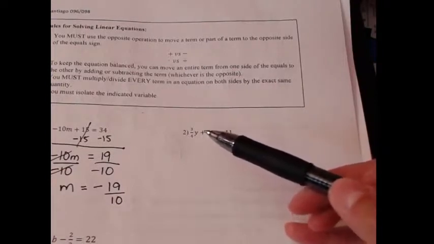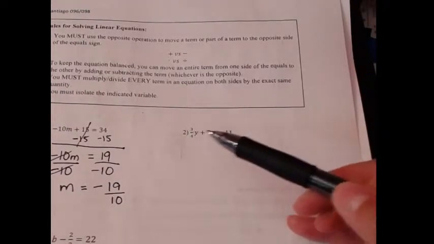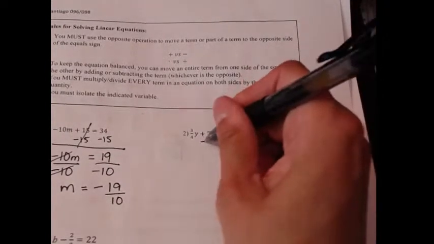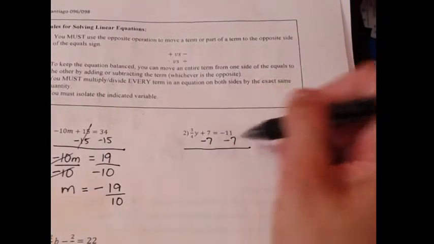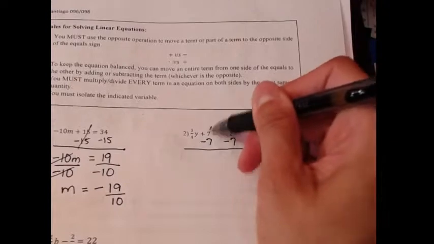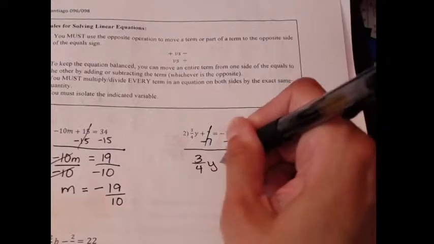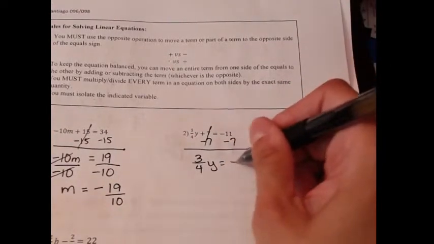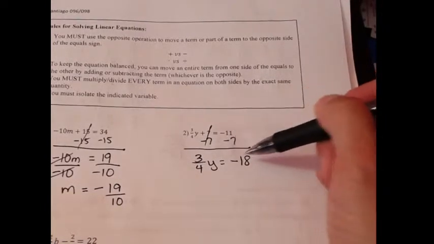Take the term and move it away from the term that you're solving for. Keep that in mind. You want everything to go away from the term that you're solving for. So we're going to subtract 7. We subtract 7 on both sides. And notice these opposite terms cancel each other out. We're going to bring down the 3/4 y is equal to a negative 11 minus 7 is a negative 18. Remember? Negative 11, negative 7, negative 18.